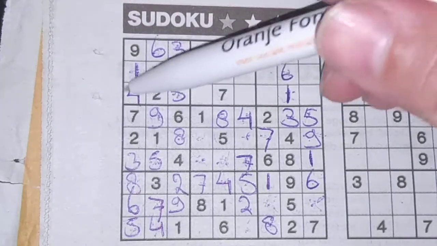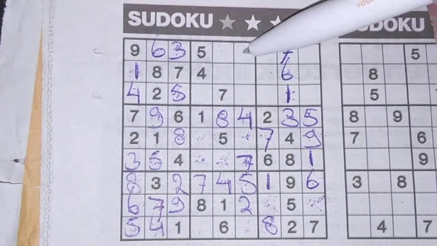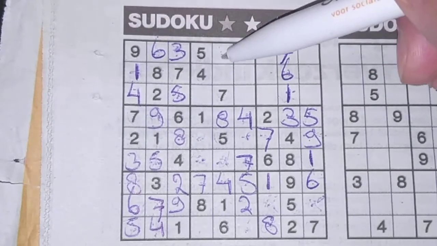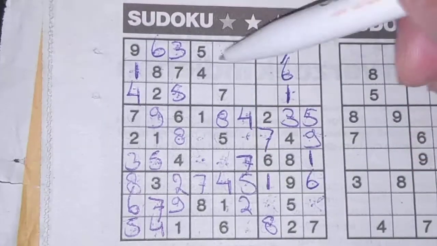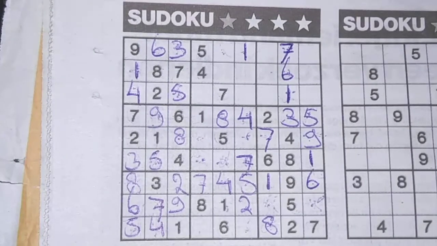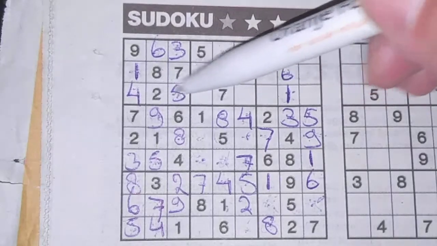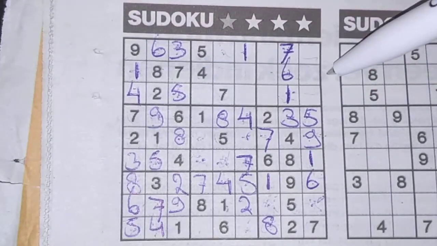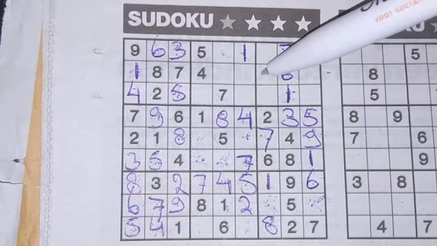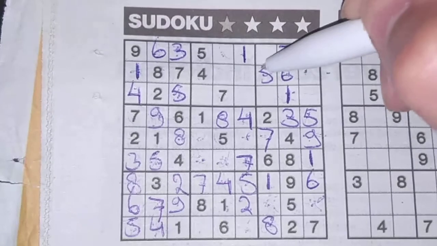1 in the third row, 1 in the second row. So in the first row, the only 2 places for the 1 should be here or there. But we have a 1 here, so no 1 there. 1 should be here. Then 5 in this row, 5 in the third row. So in the second row, the row between, the only 2 places for the 5 should be here or there. But I see here 5, no 5 there. 5 should be here.